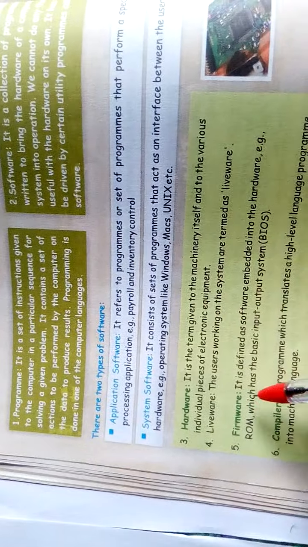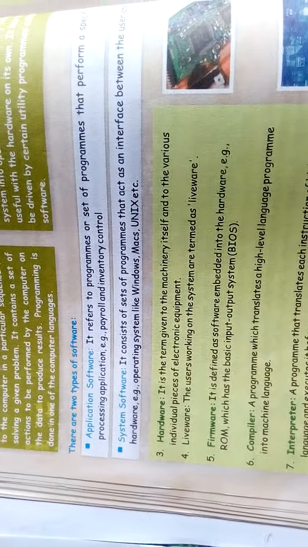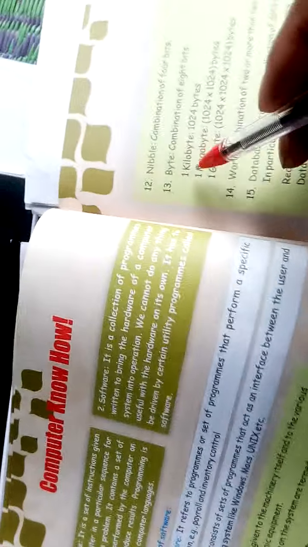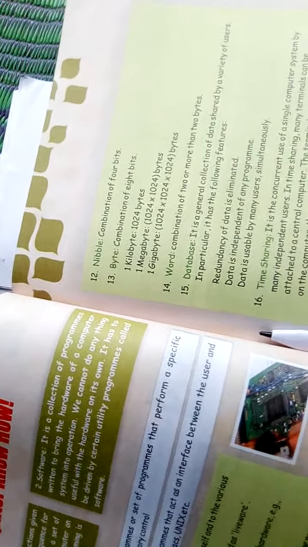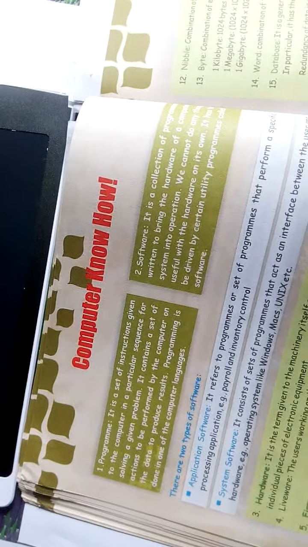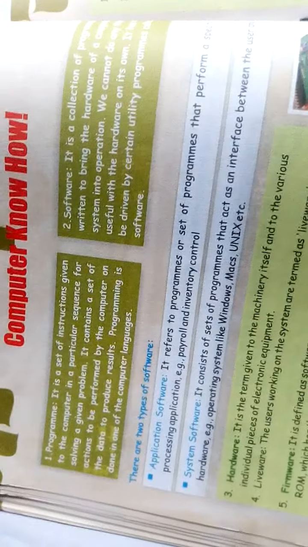Now, hardware, firmware, compiler, interpreter, assembler, multiprocessing, distributed data processing, bit, nibble, byte, word, database, time sharing, microprocessor, model. So these are the 16 we have got.